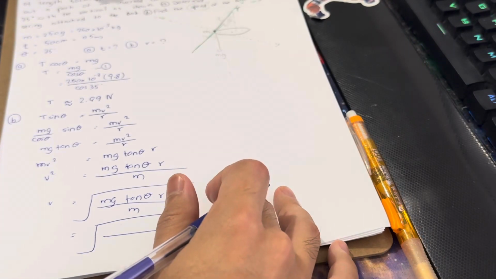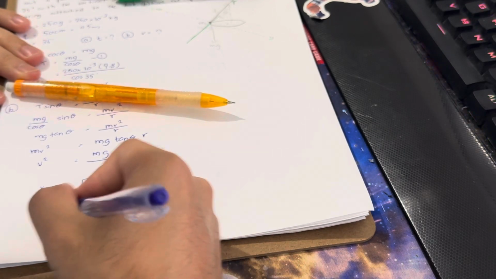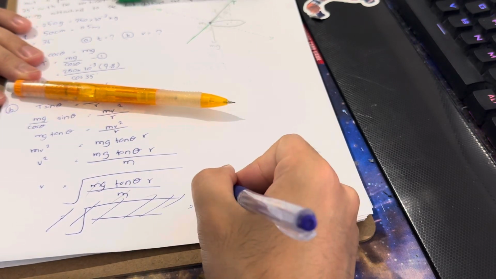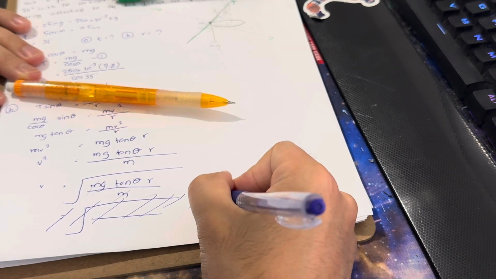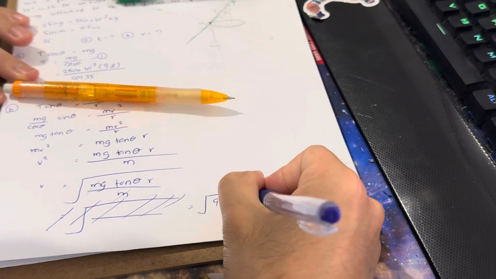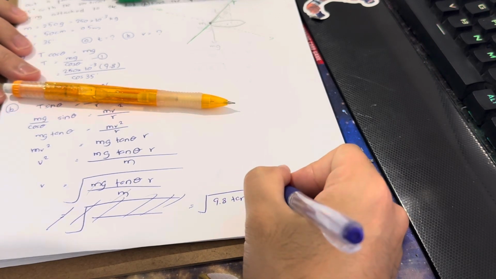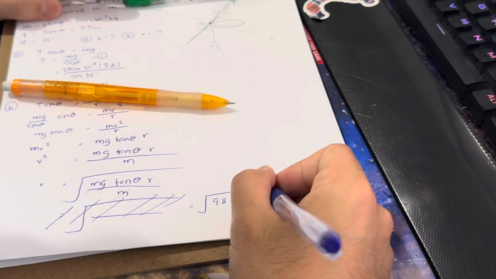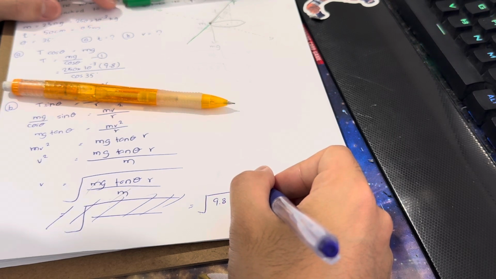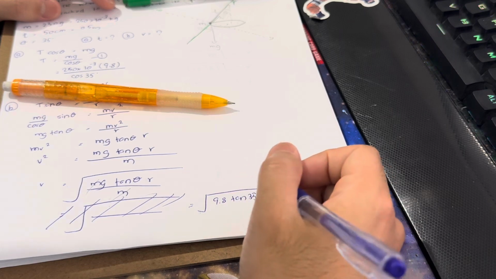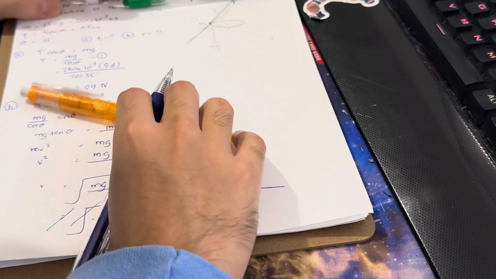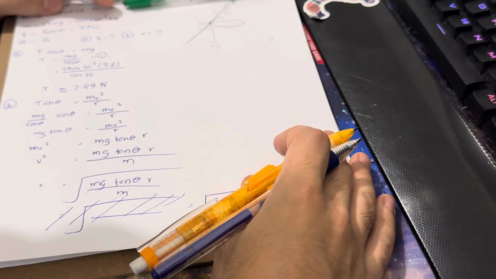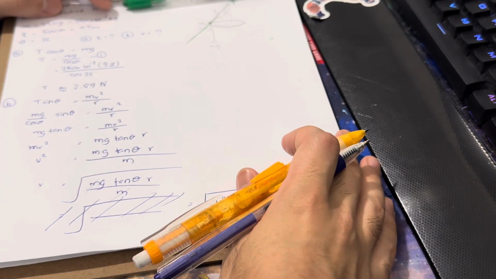Right now we can cancel out m. So we have g is 9.8, tangent 35, and r is the radius.